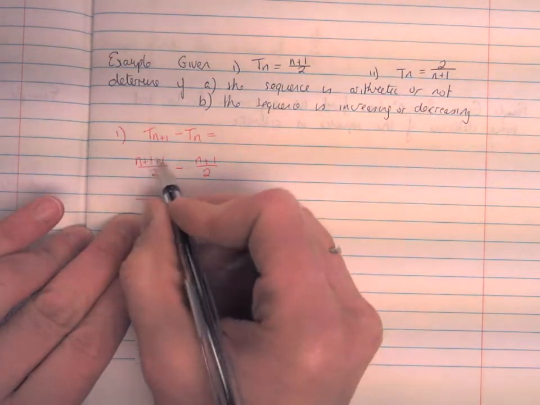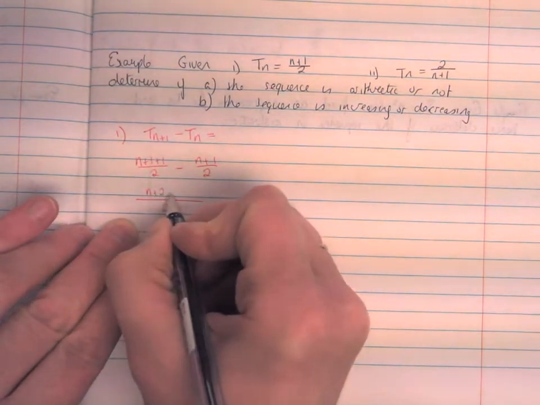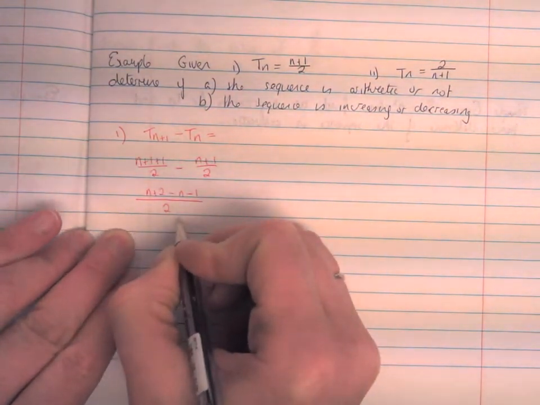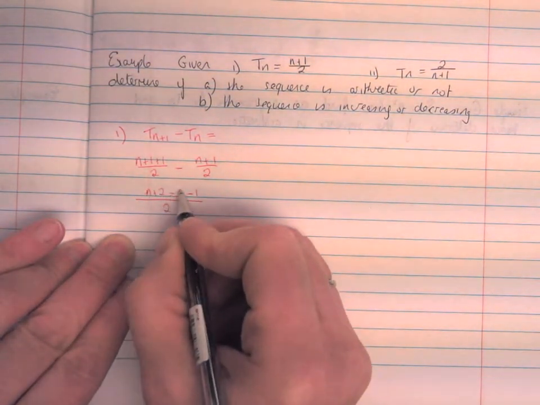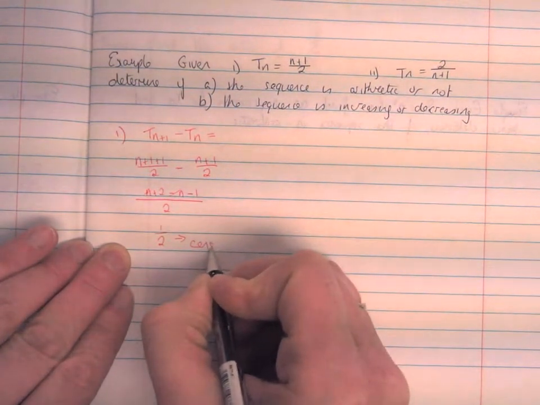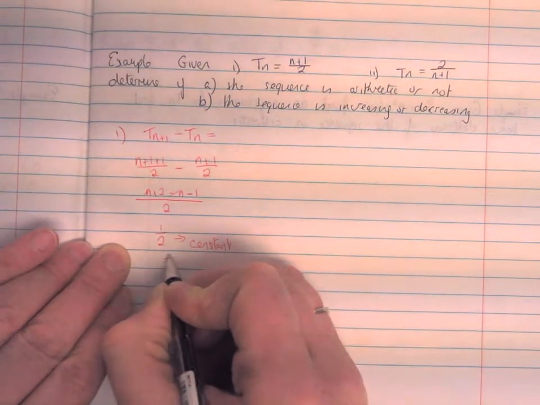And this is n plus 2 minus n minus 1. Be careful now, the minus goes into both of them. The n's are gone, and you end up with a half. A half is a constant, therefore it's arithmetic.